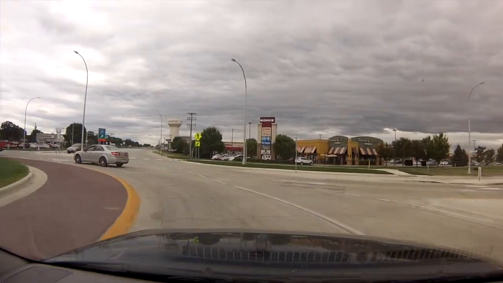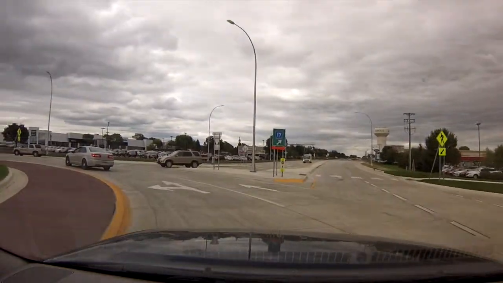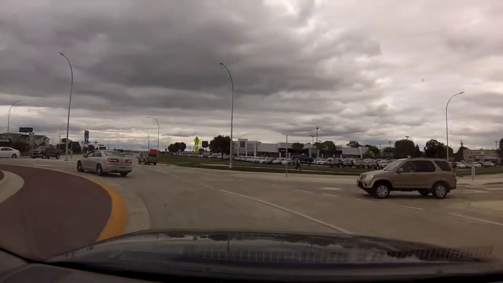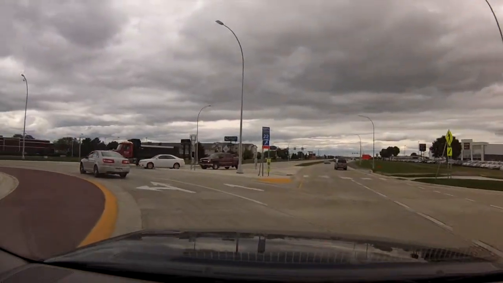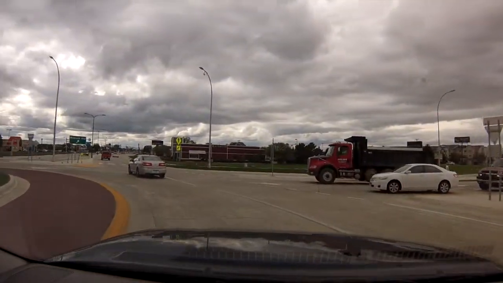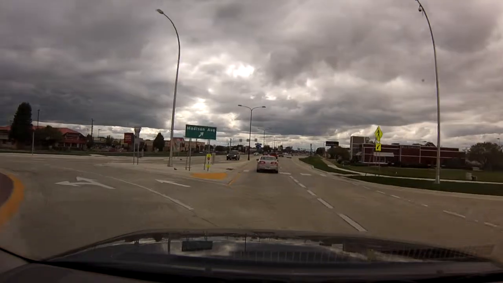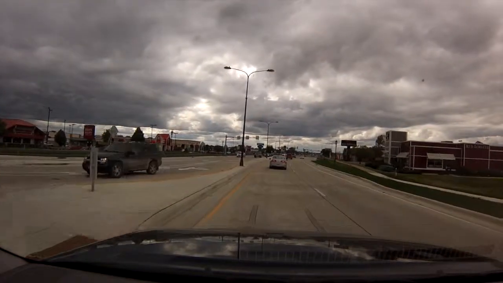There's also pavement markings inside the roundabout to direct you where you can go. So we want to stay in this inside lane if we want to take a U-turn. We'll continue to stay in the inside lane until we proceed back from the direction we came from.